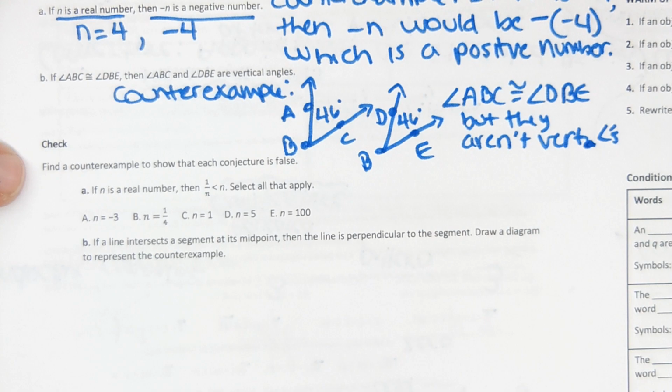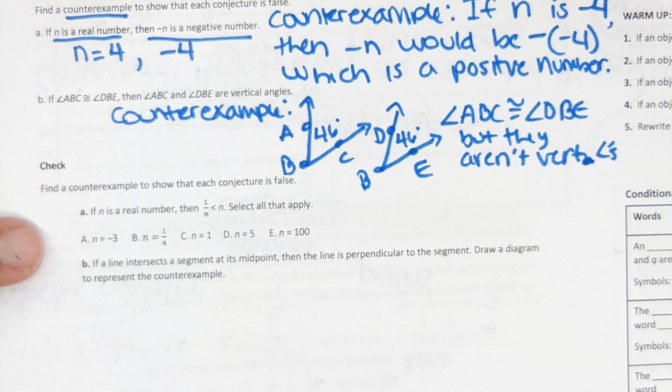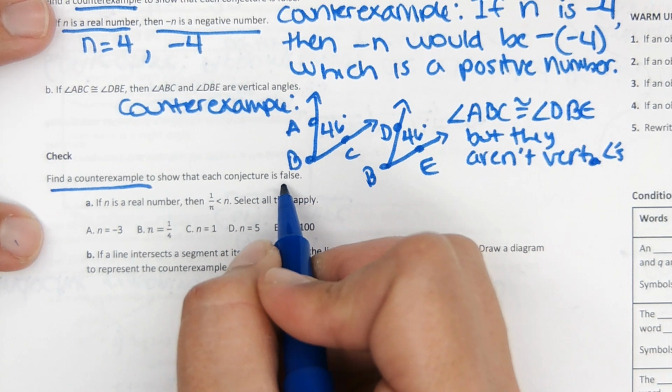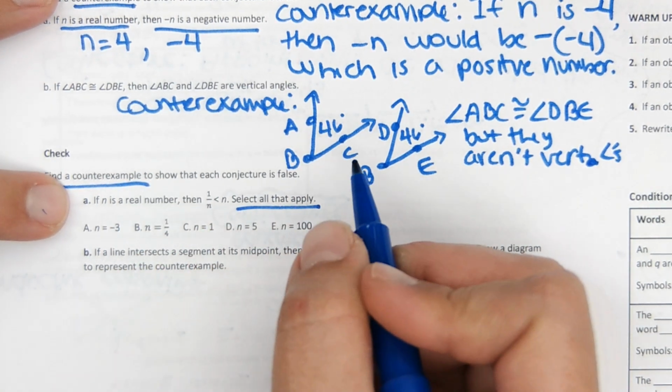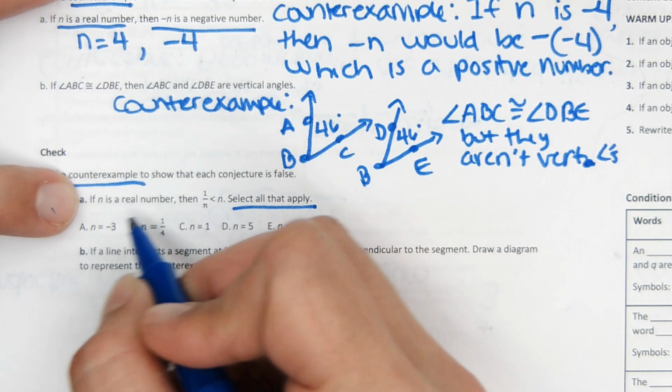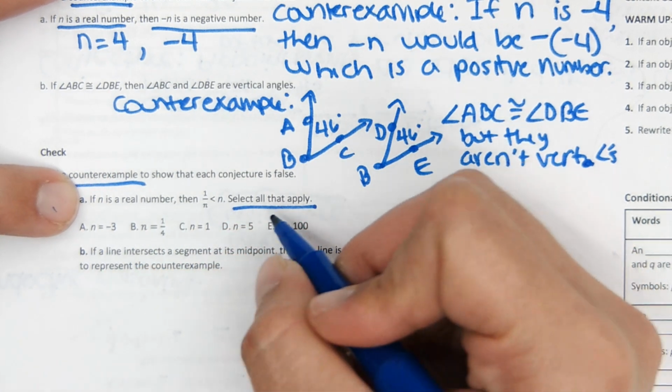Okay, so then here they bring up the challenge level a little bit. They say find a counterexample to show that each conjecture is false. Select all that apply. So here it's saying if n is a real number, then 1 over n is less than n. So we're looking for things that are false.